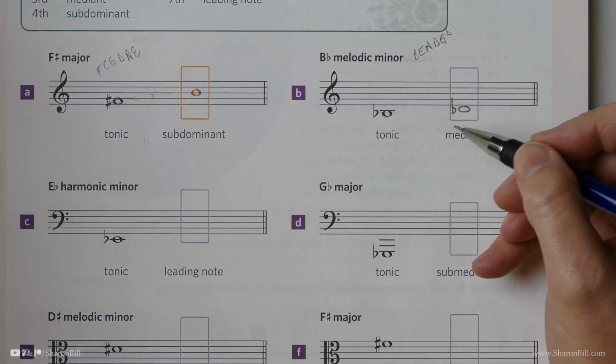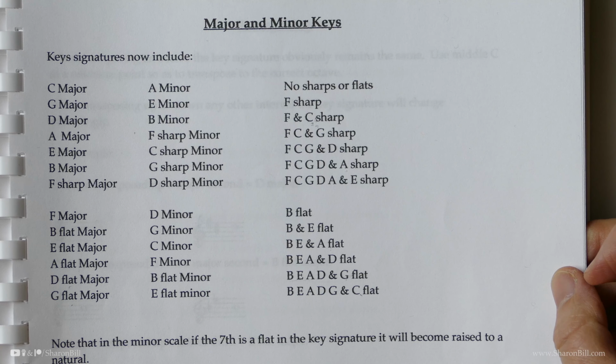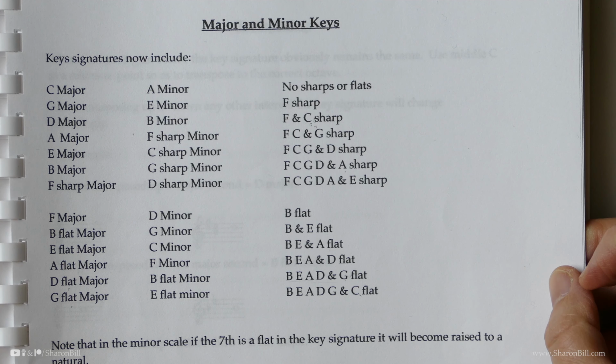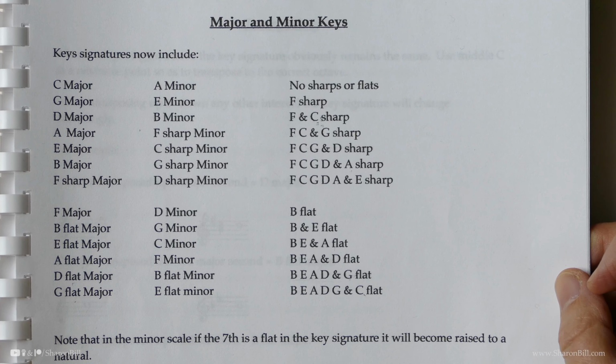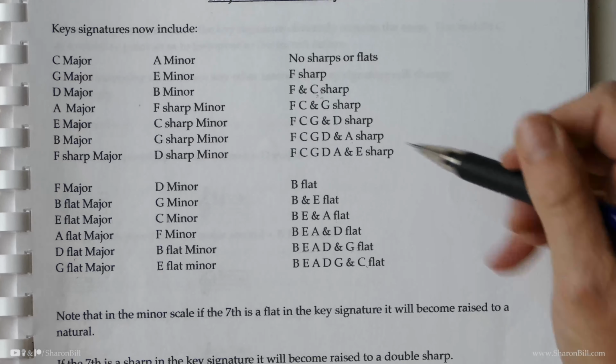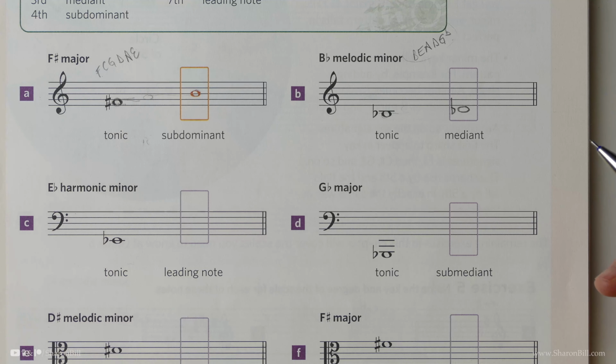And again, this is why it's really helpful to just have your circle of fifths to hand. Always write it out before you start, because you're going to need your key signatures in so many different contexts for so many different questions. Instead of trying to juggle it in your mind, just have it here, and it saves stress and it saves making mistakes.